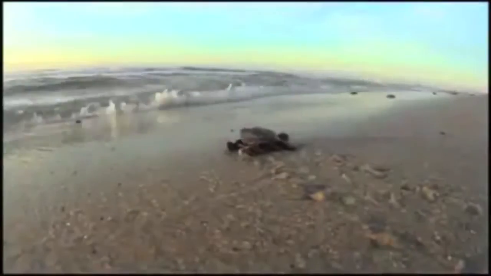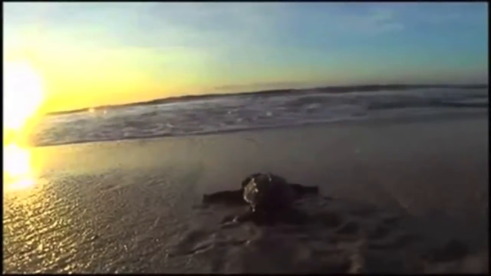Here's my hand to show you guys. This is so cool. We're in Cozumel. Learned about it from a guy in the hospital who's volunteering here.